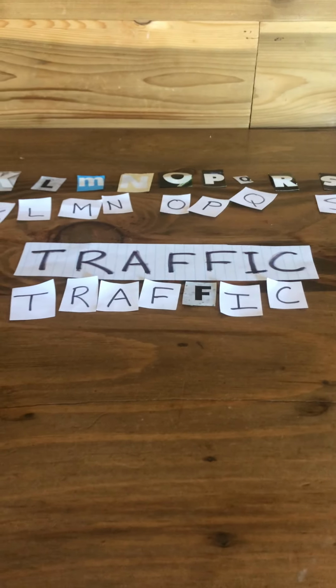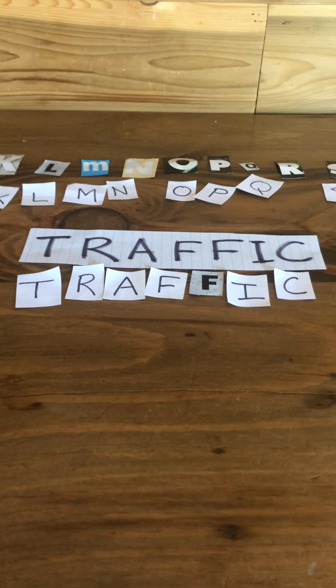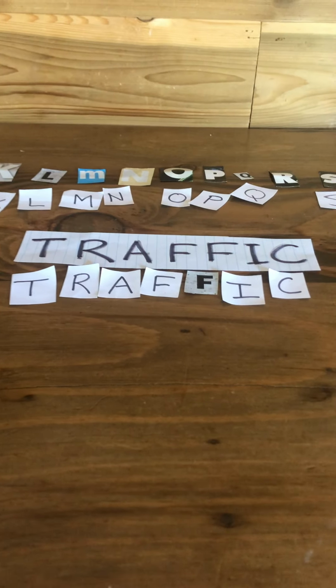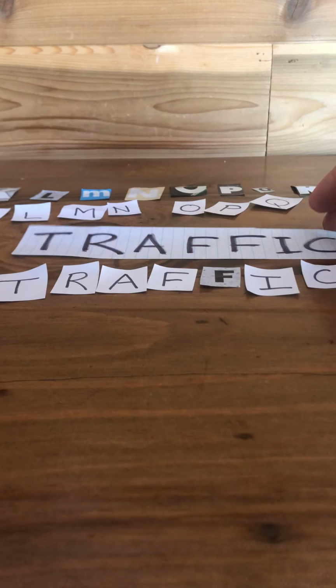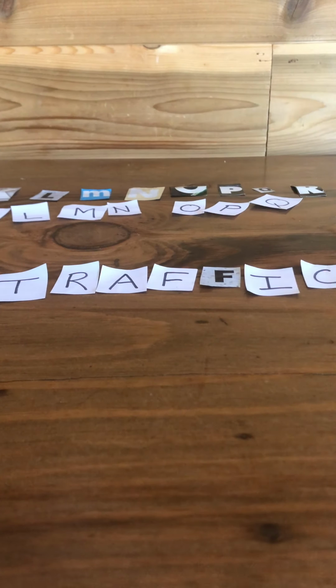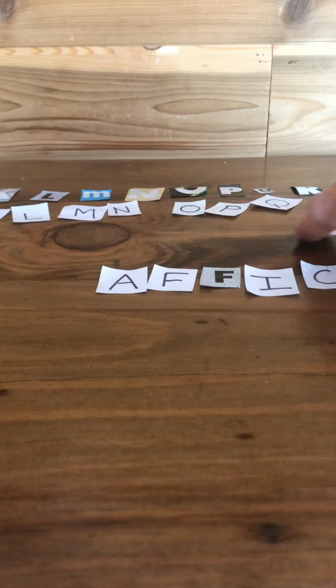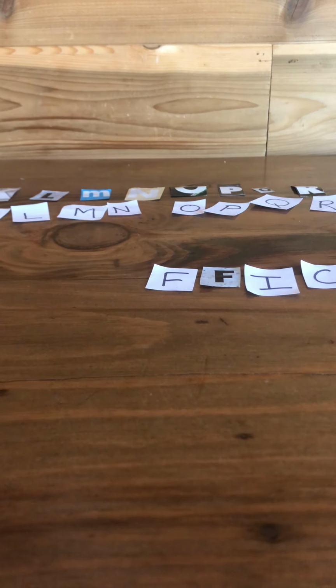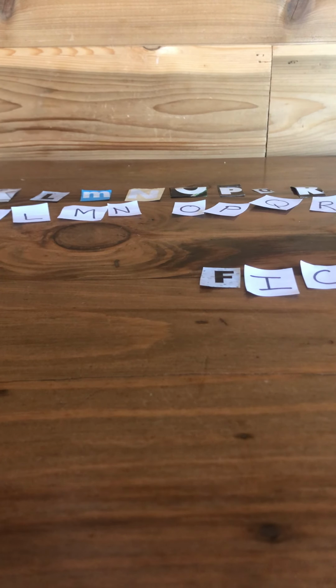So traffic is those vehicles that are on the road, and we have to be very careful because it tends to be many vehicles on the road, and as pedestrians we want to make sure that we are safe when we're crossing the street or when we're walking on the sidewalk or on the street, that we don't step into traffic because we can get hurt.